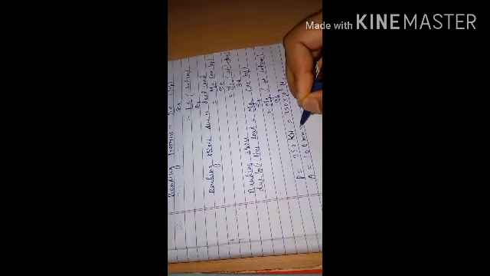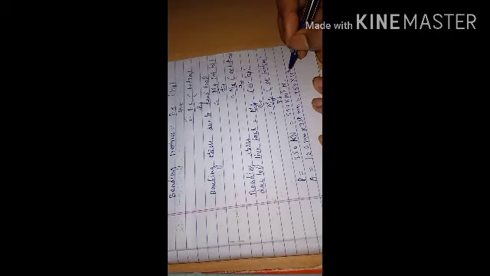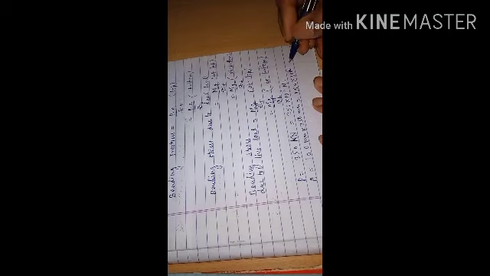So the cross sectional area will be 100 mm into 250 mm, which is 250 into 10 to the power 2 millimeter square.